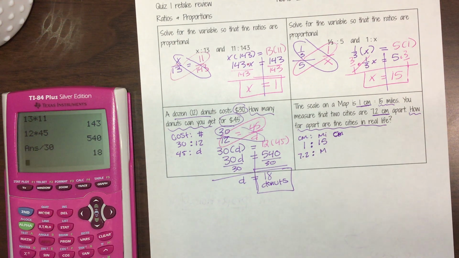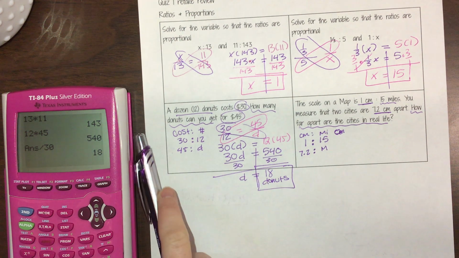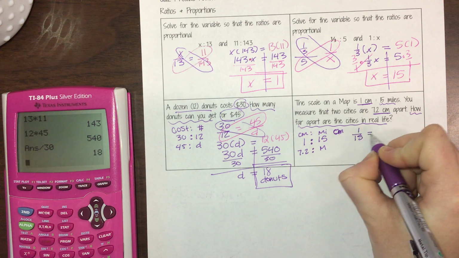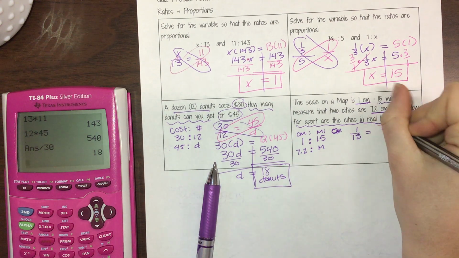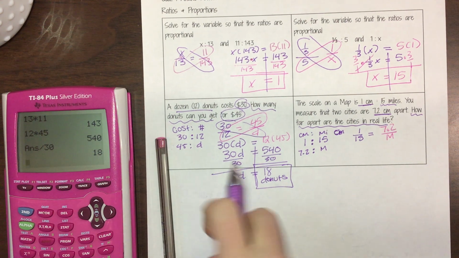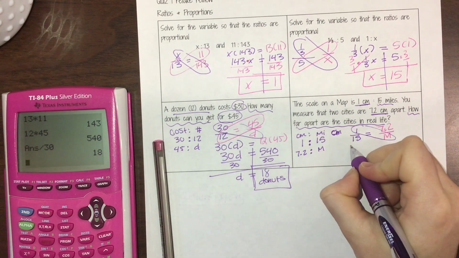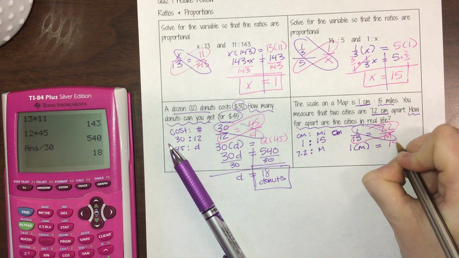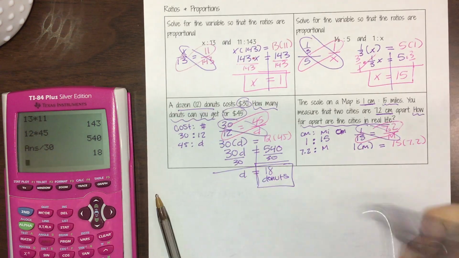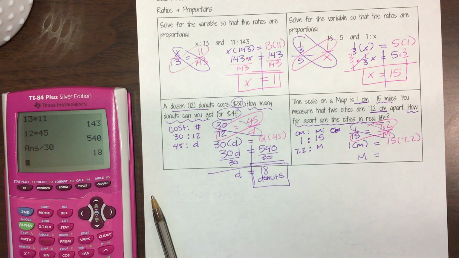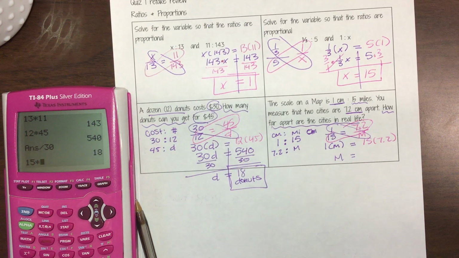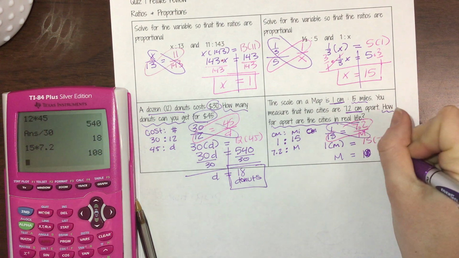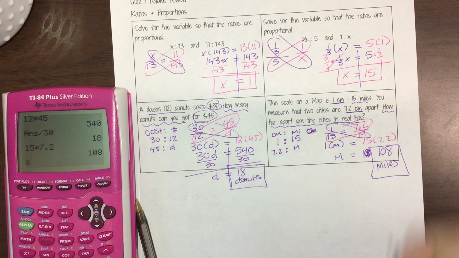I'm going to use m for miles as my variable. Okay. So I'm going to write them as fractions. 1 over 15, and then 7.2 over m, and then cross multiply. I'm going to take 1 times m equals 15 times 7.2. 1 times m is just m. 15 times 7.2 is 108. So 108 miles.